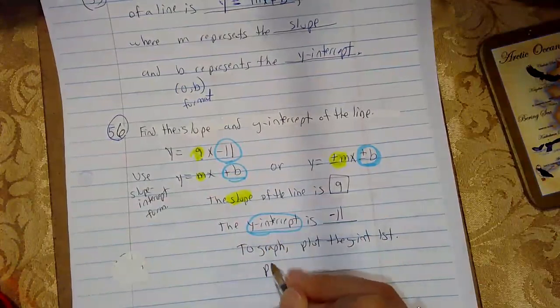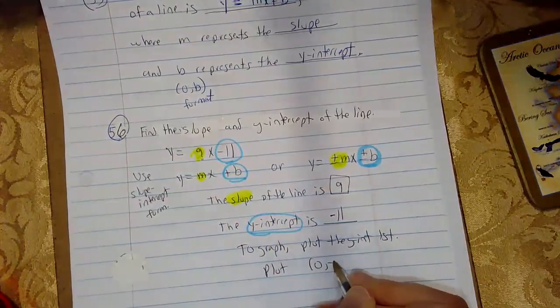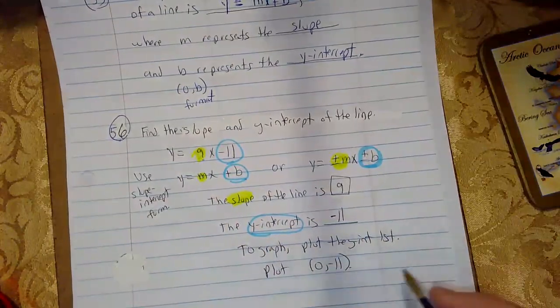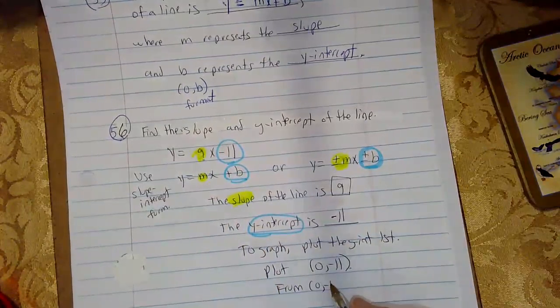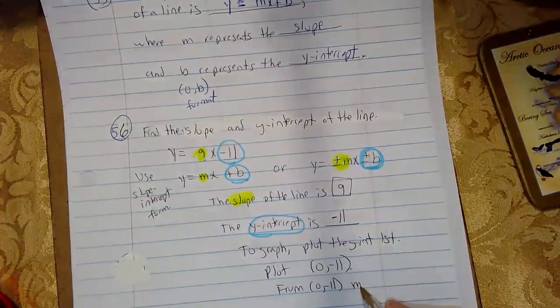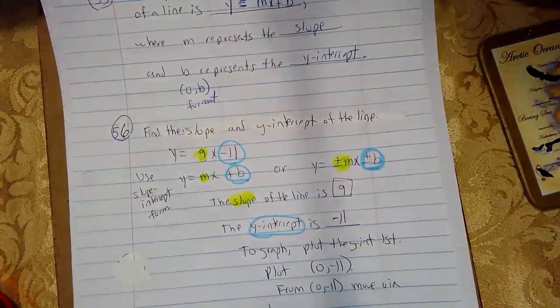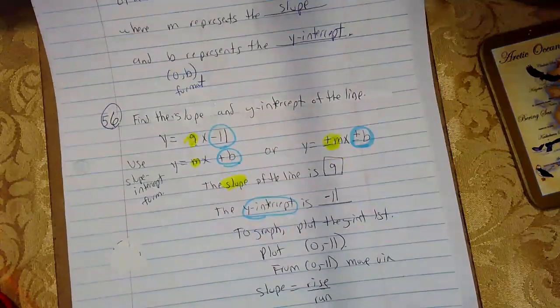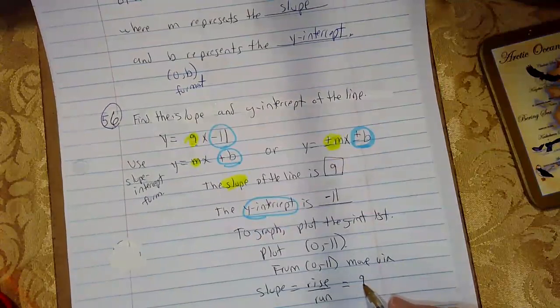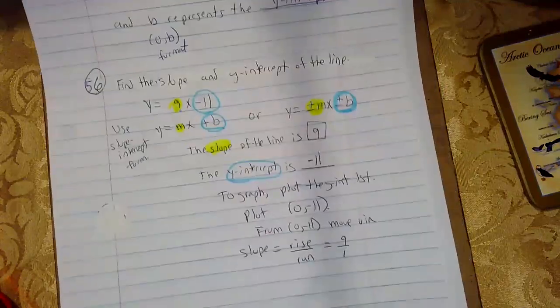So you would plot 0, negative 11 first. And then from there you would move via your slope, which is rise over run. Our slope is 9, so that's 9 over 1.